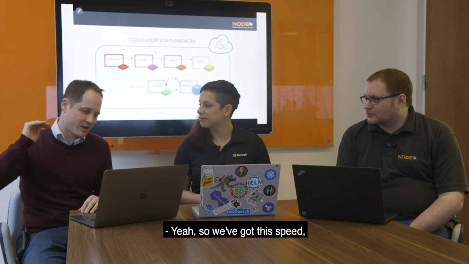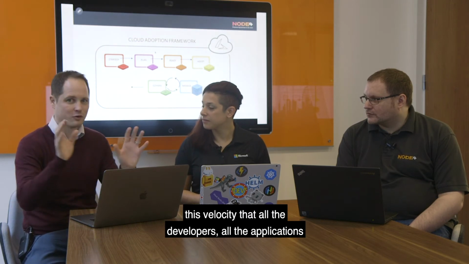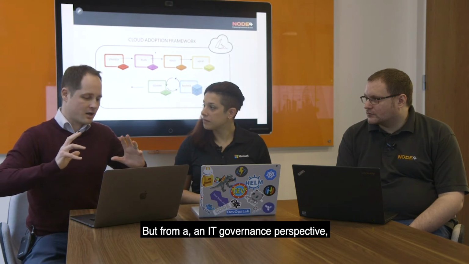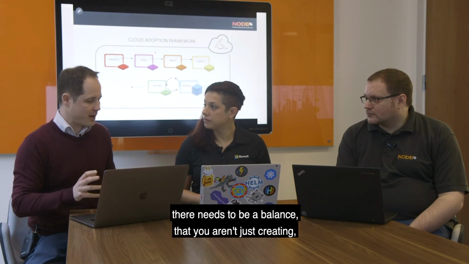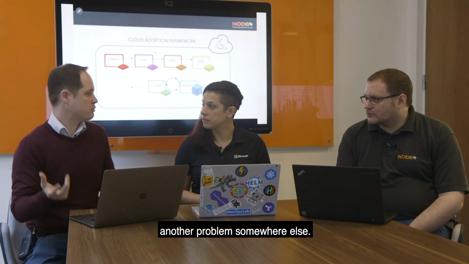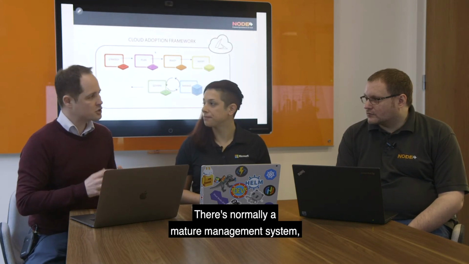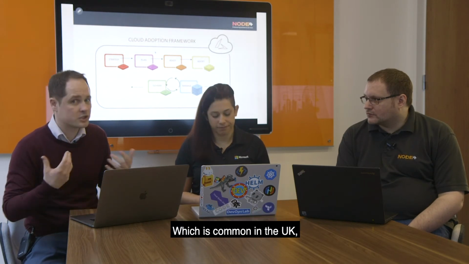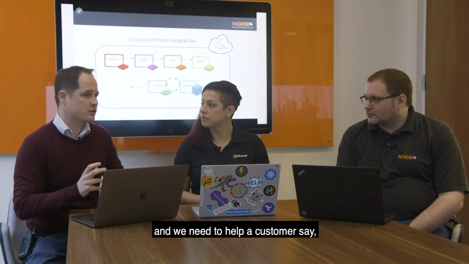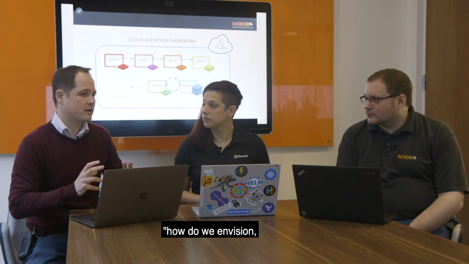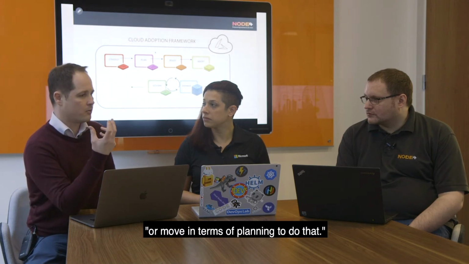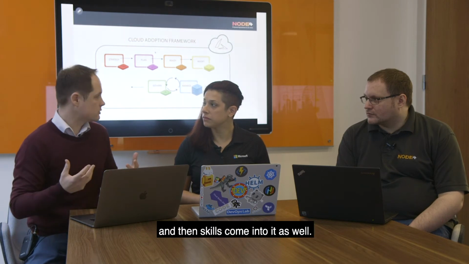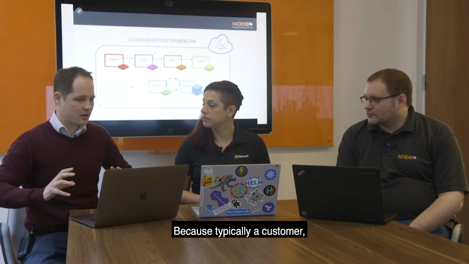Yeah, so we've got this speed, this velocity, where all the developers, all the application owners say, right, let me go. But from an IT governance perspective, there needs to be a balance so that you aren't just creating another problem somewhere else. Right. There's normally a mature management system that a customer's got that aligns maybe to ISO 27001, which is common in the UK. Right. And we need to help a customer say, how do we envision our move in terms of planning to do that?